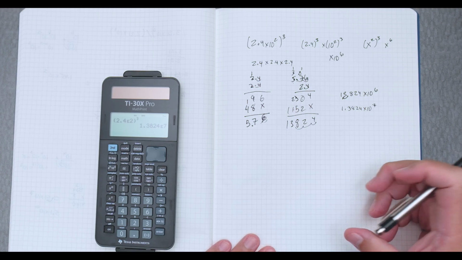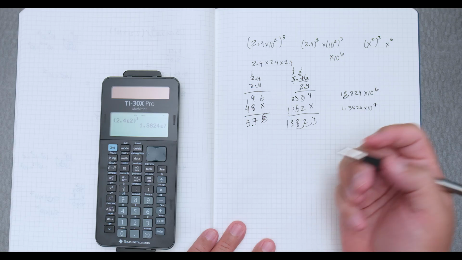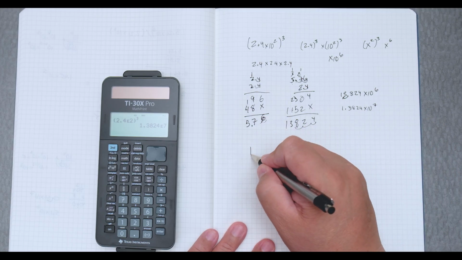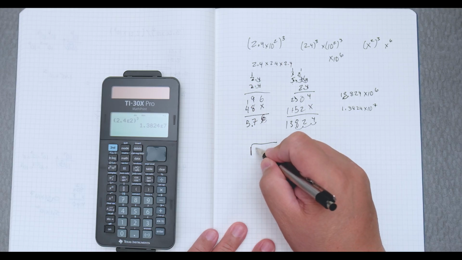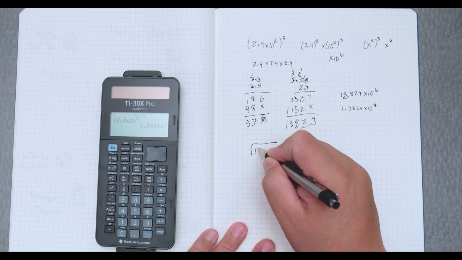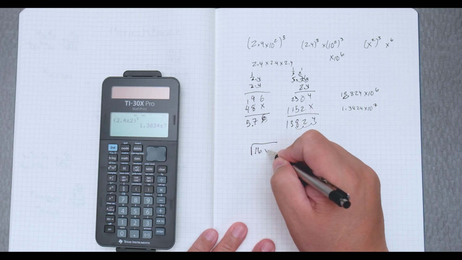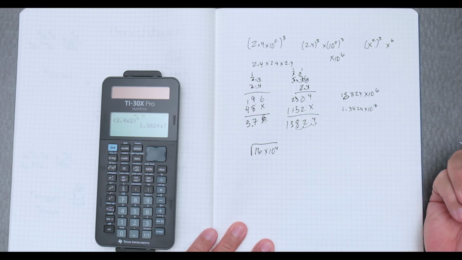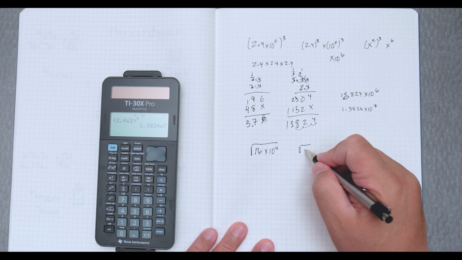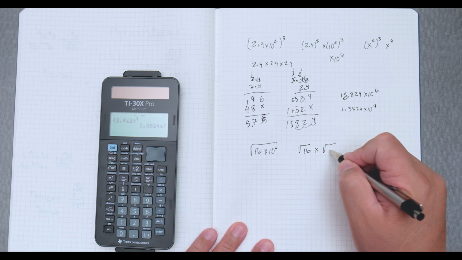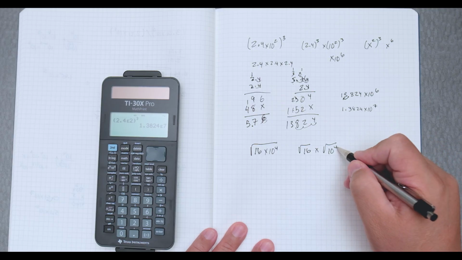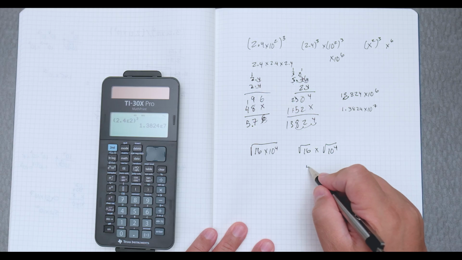So let's do the square roots. If we had the square root of 16 times 10 to the 4th, this is the square root of 16 times the square root of 10 to the 4th. The square root of 16 would be 4.